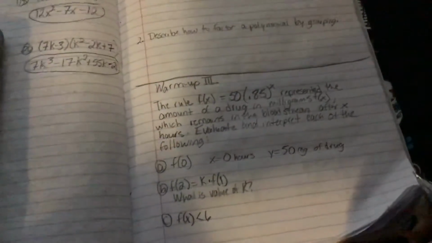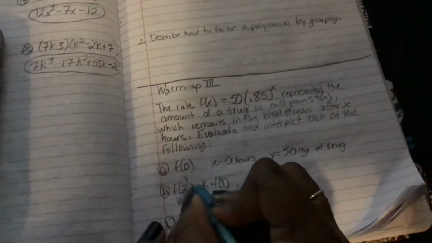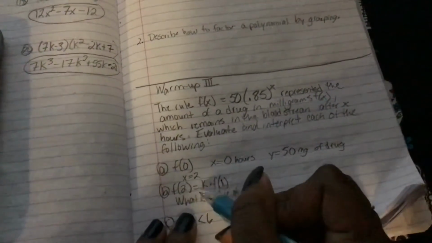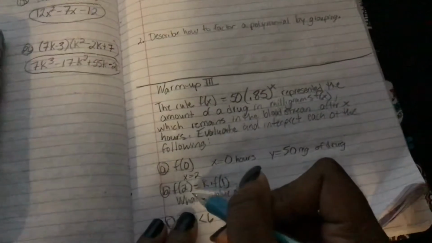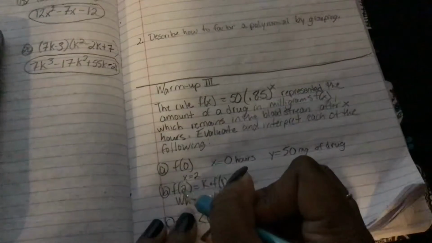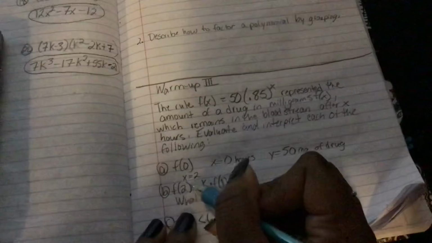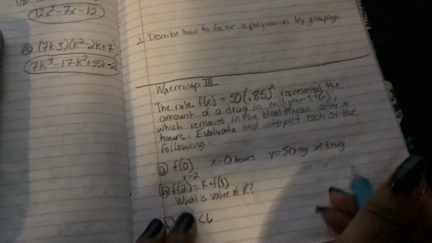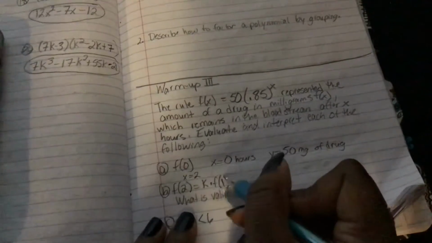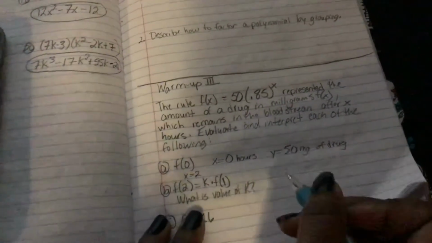All right. Let's do the next one. It says B, f of 2, so that means x is equal to 2. This is an equation, so we need to figure out what the value of y is when x is equal to 2, so we can write the equation and solve. Then what is the value for y when x is equal to 1? So we're going to write that here.